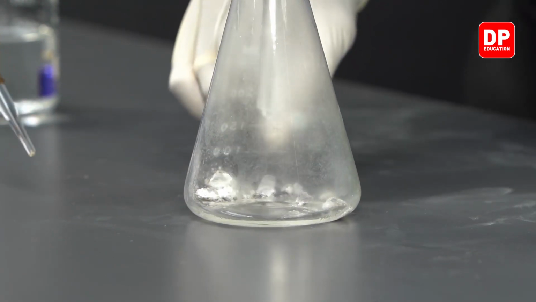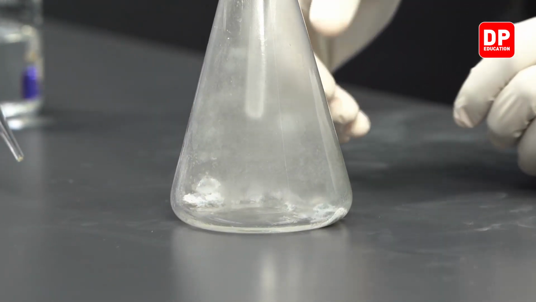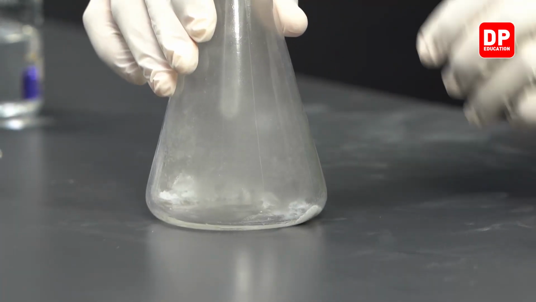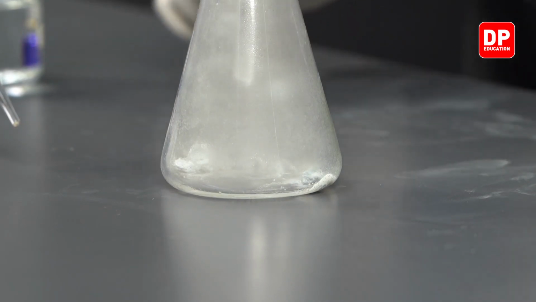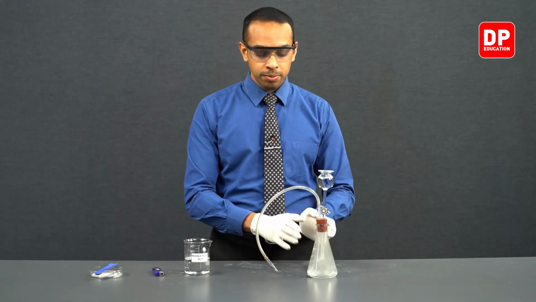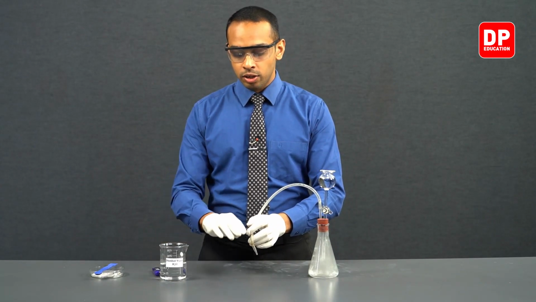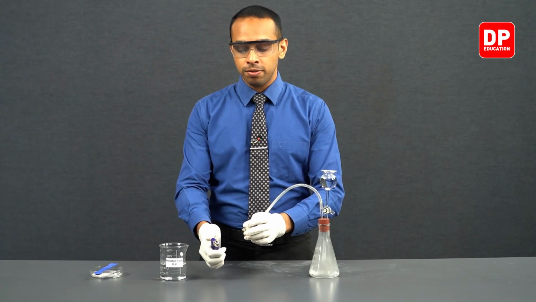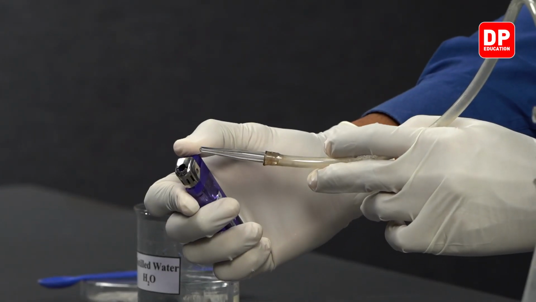As you can see, when water is added to calcium carbide, we can see acetylene gas is produced. After producing the acetylene gas, we are going to take the open end of the delivery tube and observe if we can light this open end of the delivery tube.